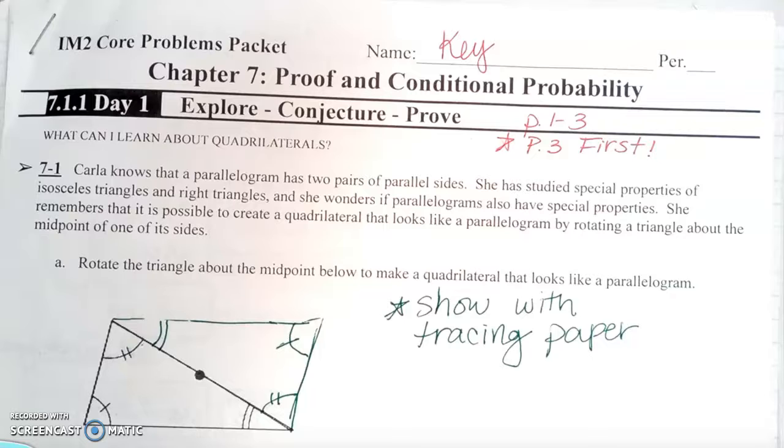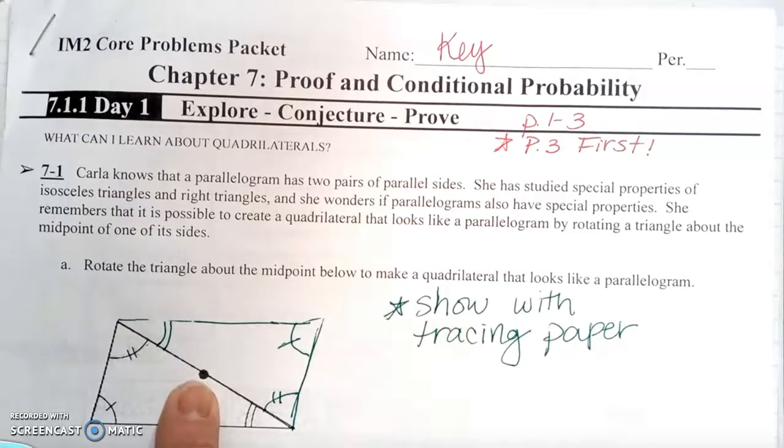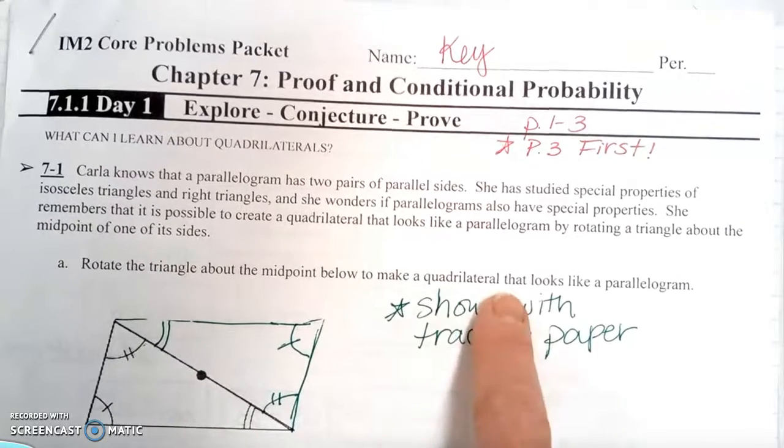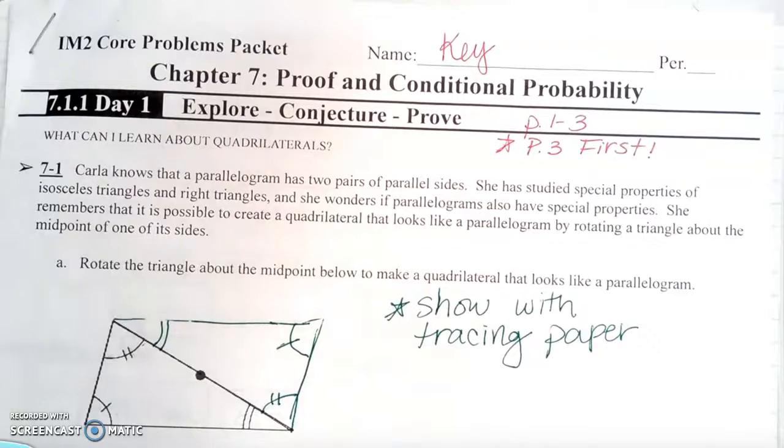She remembers that it's possible to create a quadrilateral that looks like a parallelogram by rotating a triangle about the midpoint of one of its sides. Okay, so the first thing they want us to do is rotate the triangle about the midpoint. So they gave us the point and make a quadrilateral that looks like a parallelogram.